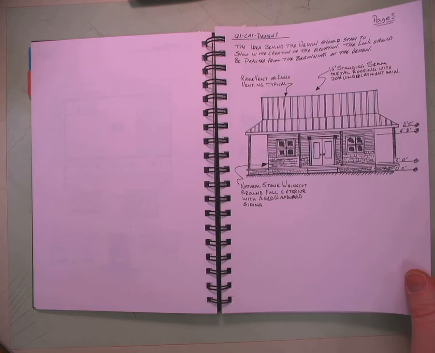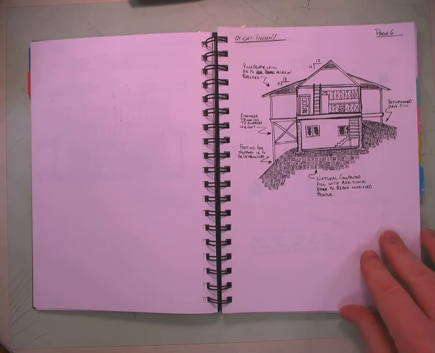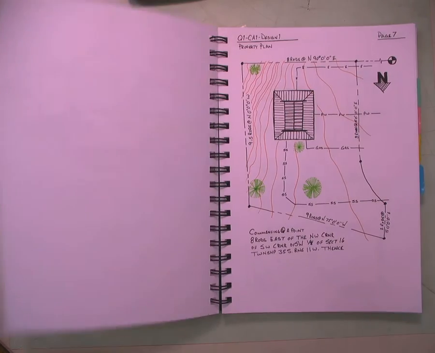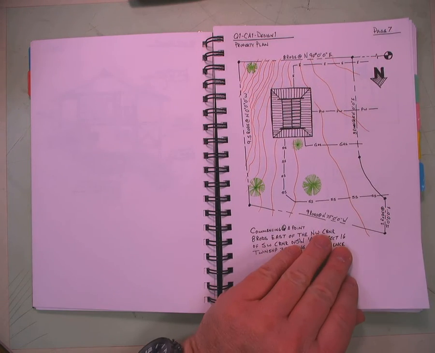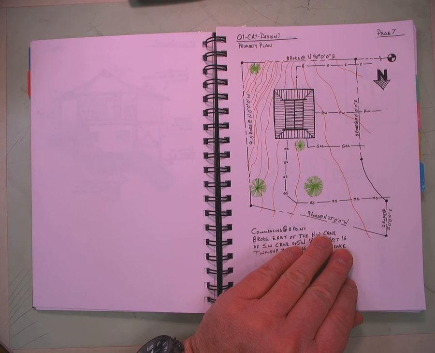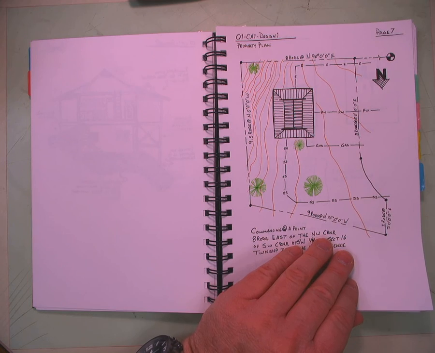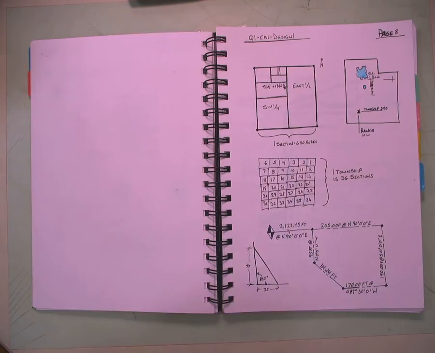Like there's my front elevation I sketched out. This is a cross section as I was thinking about how it's going to sit on the hillside. And then here's the property plan I was looking at for a piece of property that's going to go on it. I note the north. I kind of figure out the contours. I figure out bushes, trees, etc. Yours doesn't have to be this complex right now, but as we get going, we'll get there.